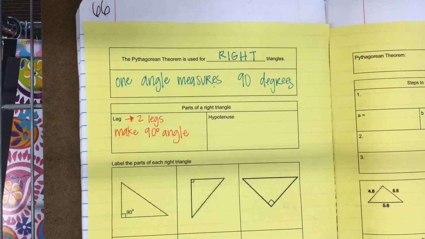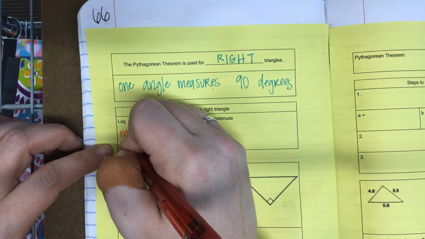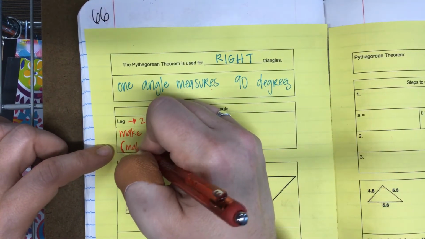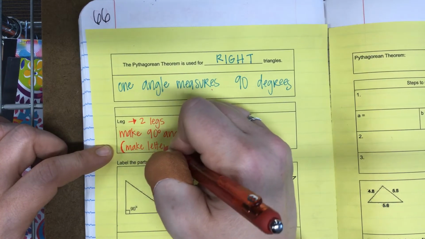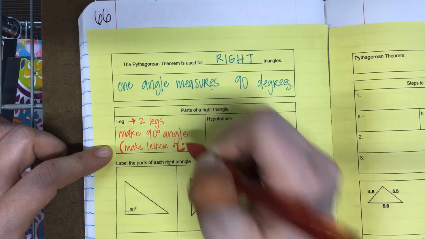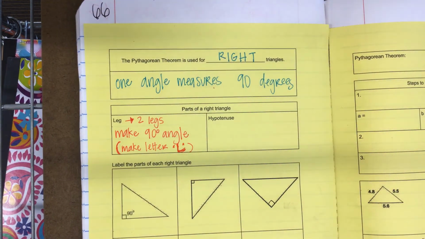If you're looking for them, you can identify them because they make the letter L. So that's how you can identify the legs, because they make the letter L, but it might be backwards, so don't panic. It might face the other way. Might be upside down, might be diagonal, might be crooked. But those are the legs. The legs make the 90 degrees.